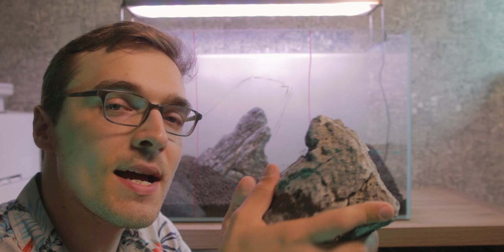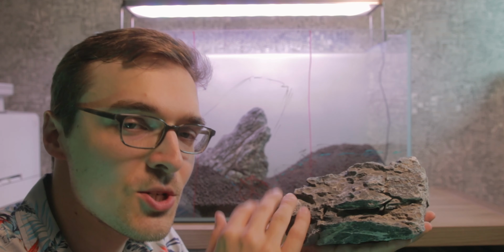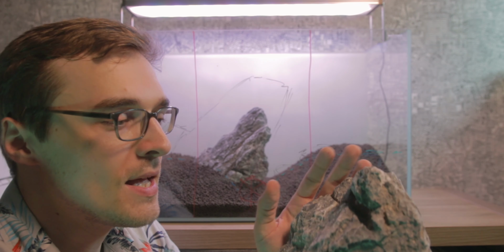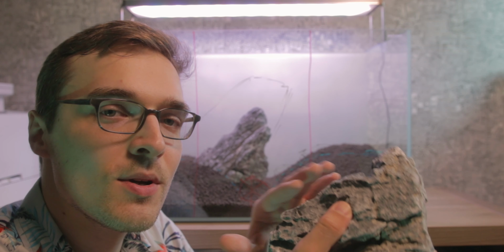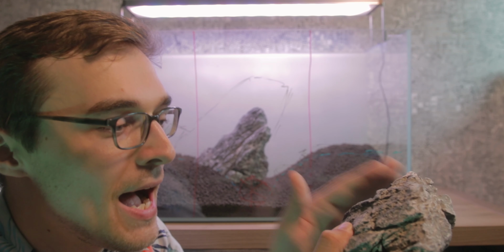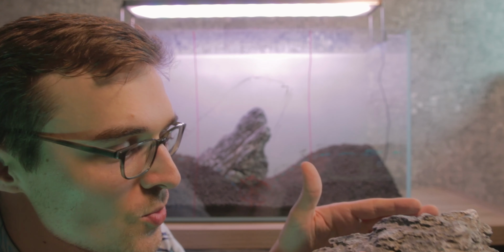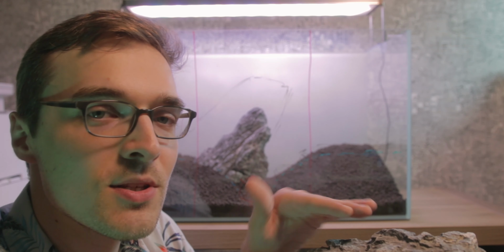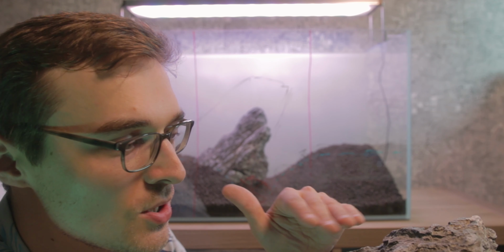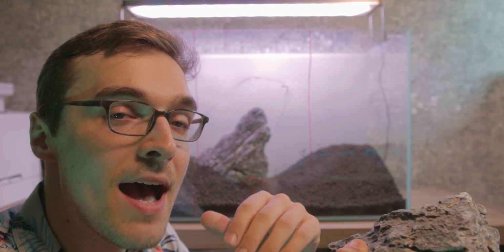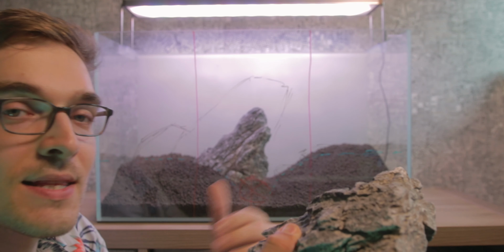Now this piece here is not necessarily bigger than what I had originally placed in here, but it has certain features that will allow me to hide its size in such a way that will not be distracting from the layout, but should hopefully add to what I have already in this tank. So let's add this one.